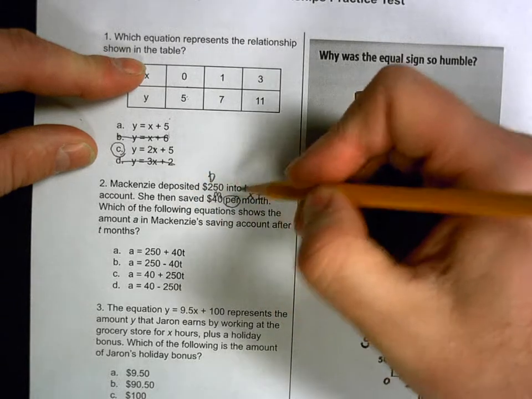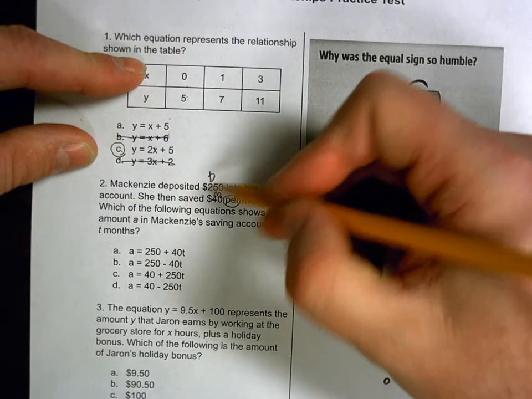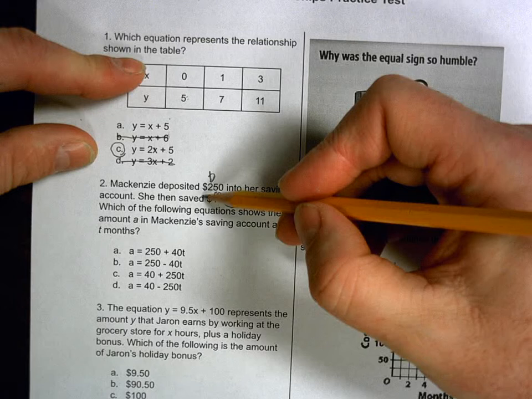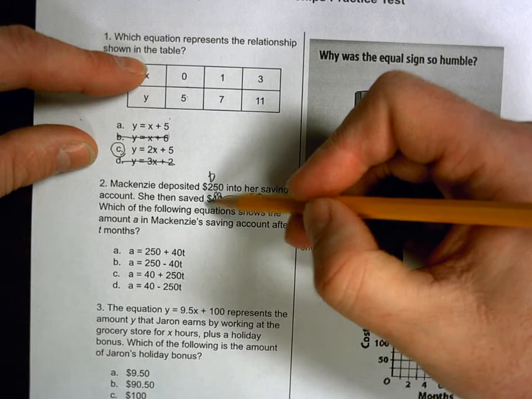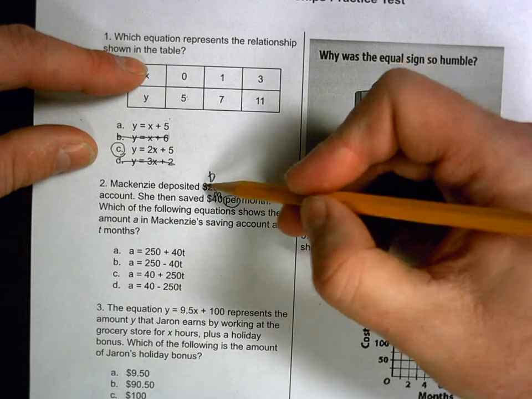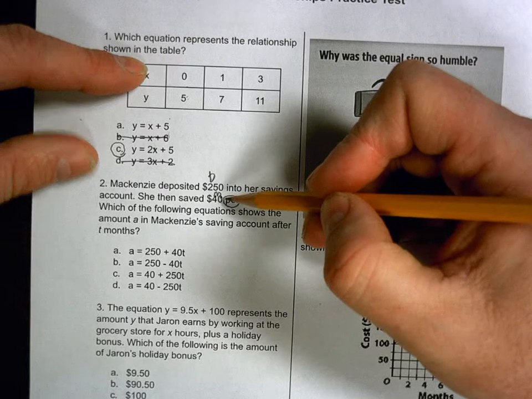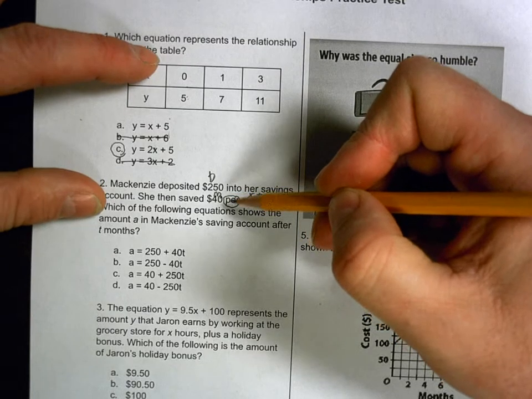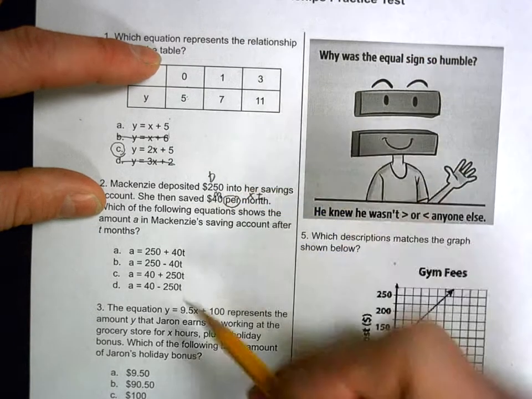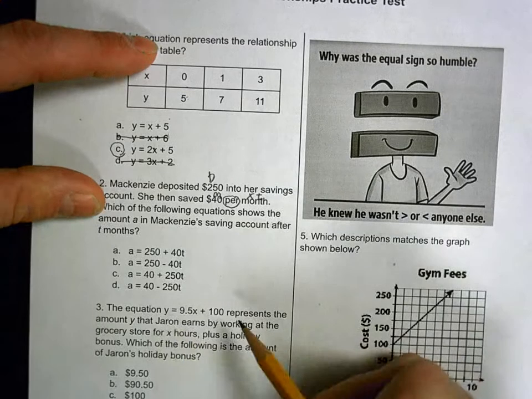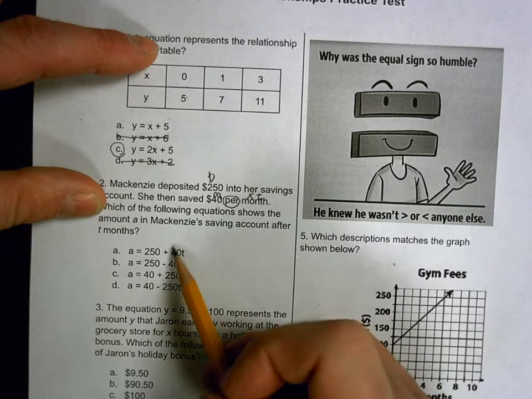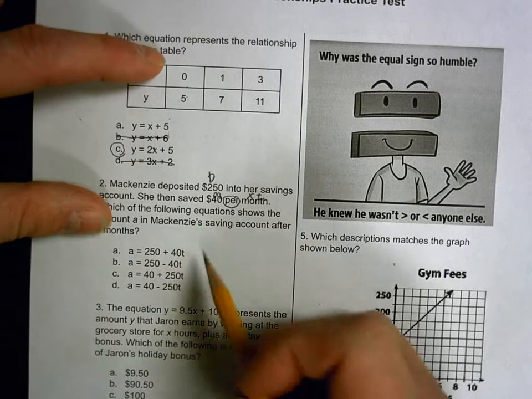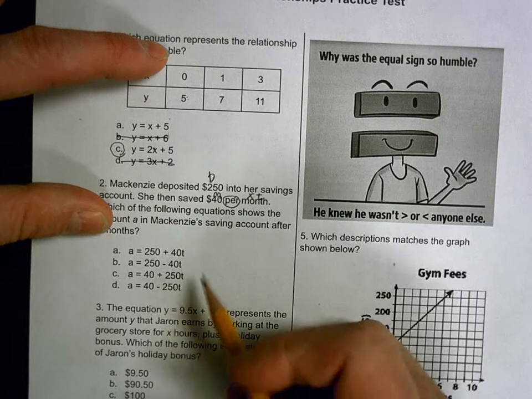And that makes sense. Now, is she adding to the money or taking away from it? It says she's saving $40 more. So she's adding to it. So I'm going to get $250 is my B. Now, these are written backwards, but it doesn't matter how they write them. Whether they write them with the variable up front or backwards really makes little matter to us.